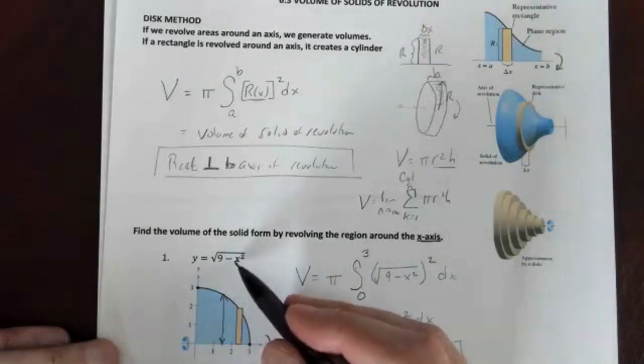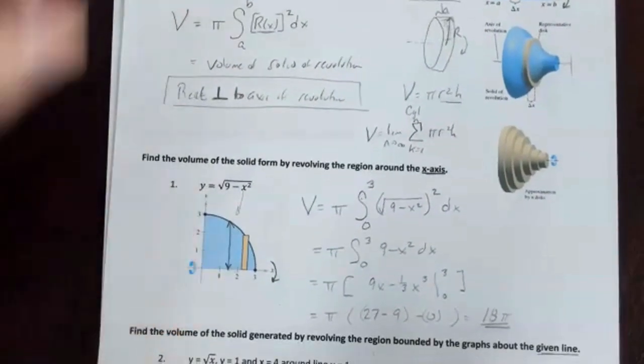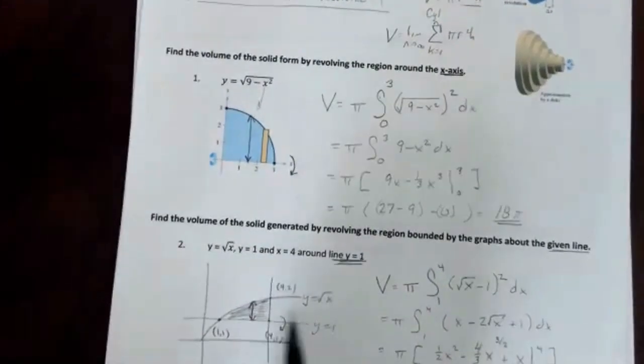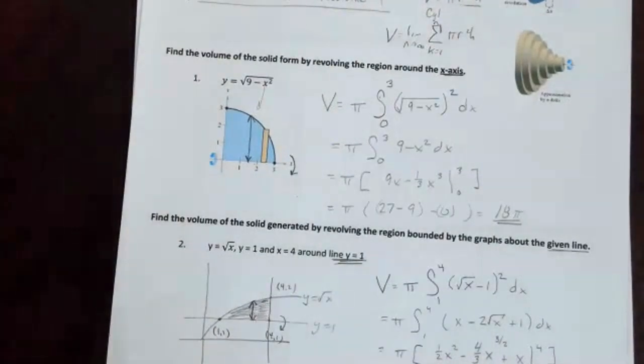So here the top function is the equation. The bottom function, the x-axis, is 0. And for here, the top function is root x. The bottom function is 1. So it would be root x minus 1. If you go around the x-axis, it's pretty much always just the function.